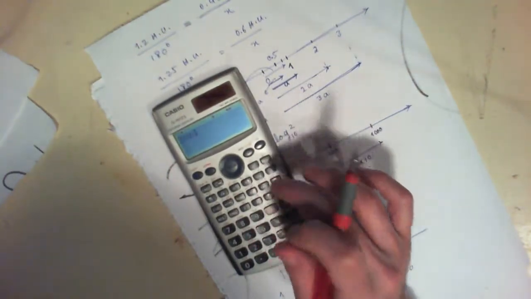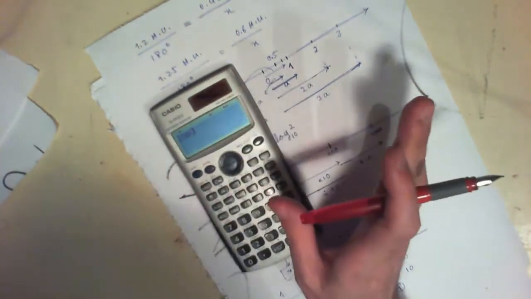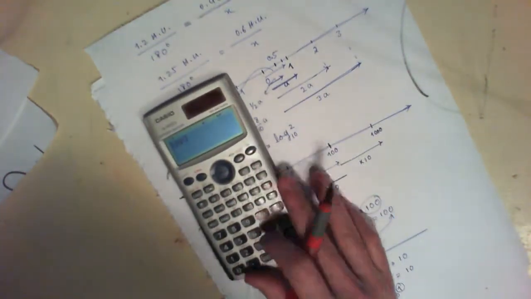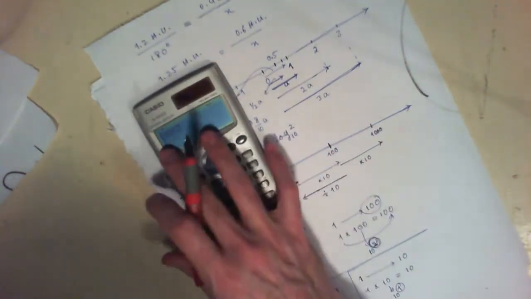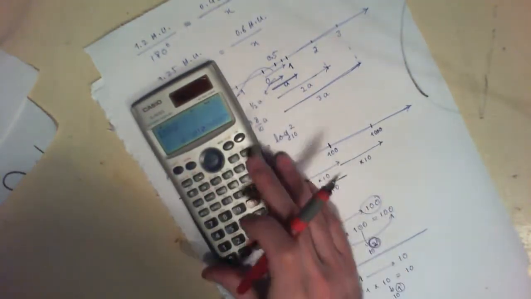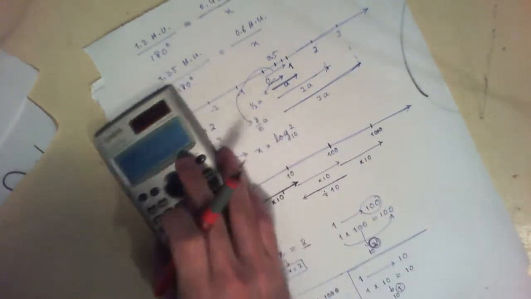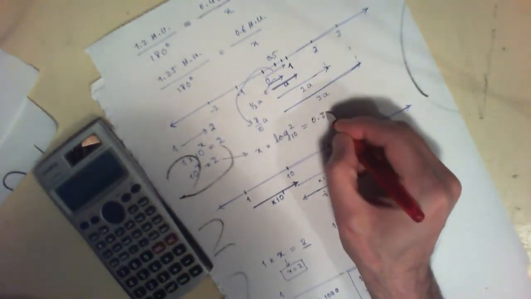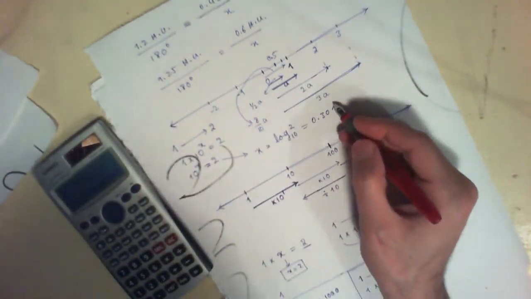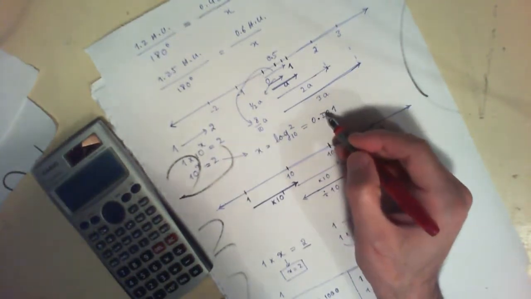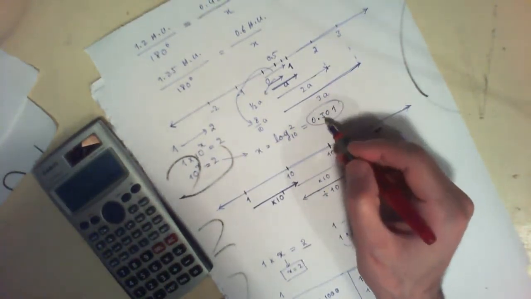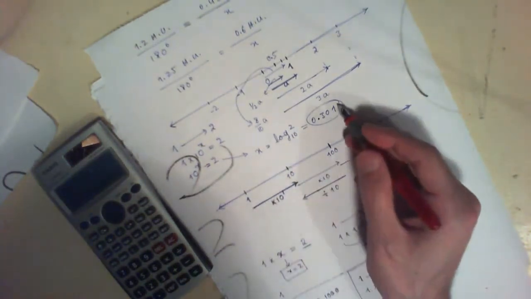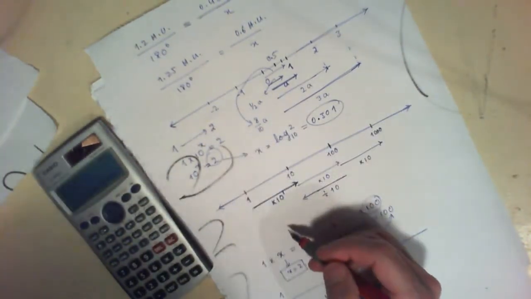But when the base is not specified, that means that the base is 10, right? So if I calculate log of 2, which means log base 10 of 2, it's going to give me 0.301. That is how many times I have to take this fixed distance in order to get to the number 2, for example.